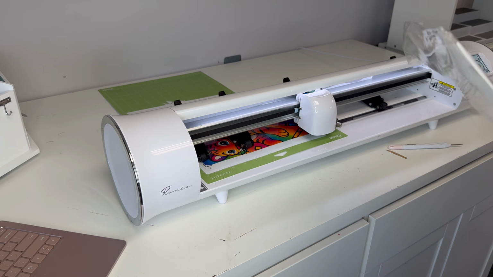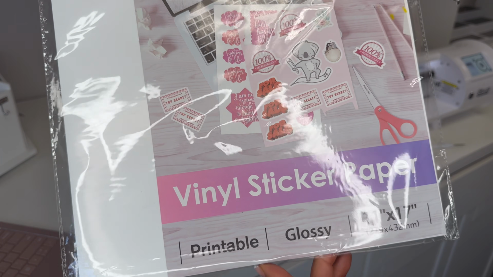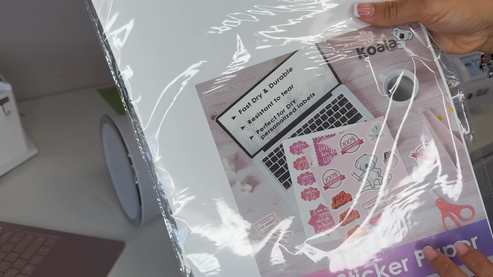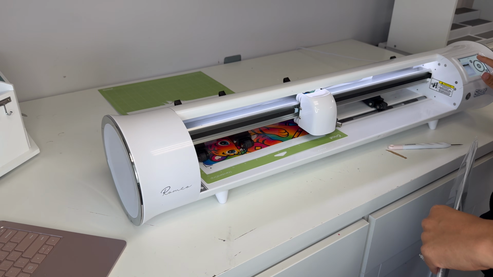While it's doing that, this is the paper that I use. I got it from Amazon. It does come in a glossy as well as a matte version, and it does come in 8.5 by 11 as well.